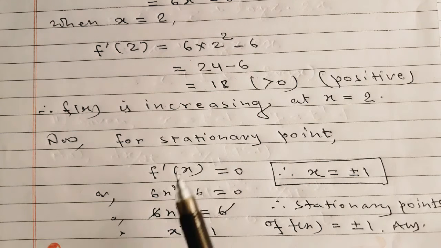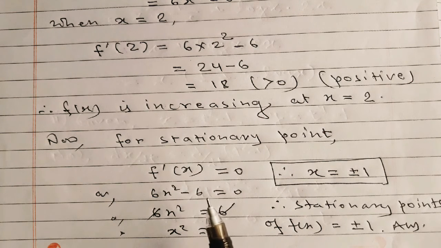First derivative is equal to 6x square minus 6 is equal to 0. 6x square is equal to 6. That means 6 is cancelled. x square is equal to 1. x is equal to plus minus 1. That means the stationary point is equal to plus minus 1.